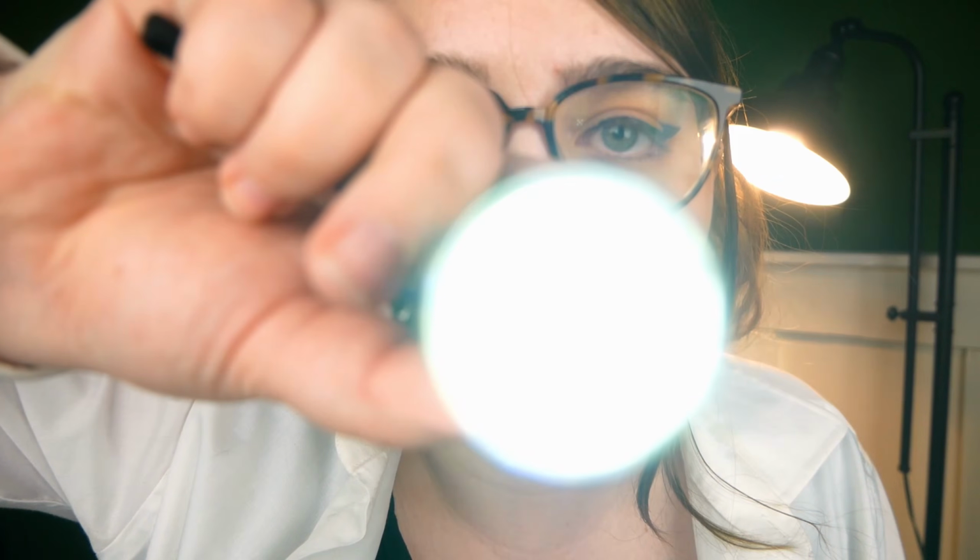Okay. So now we are going to do the swinging light test, and this tests for an efferent defect in the eyes. Remember, that's info coming from the brain. So I'm just going to have you again look right here, and I'm going to bring the light up here, and then right here, and then right here. We're just going to watch your eyes react as we go back and forth with the swinging light test. Good.